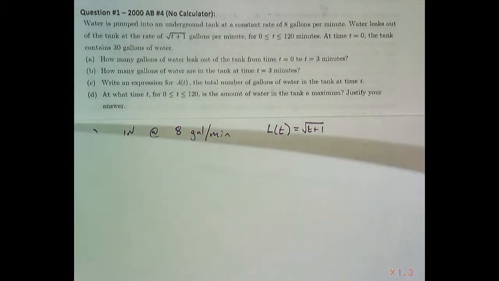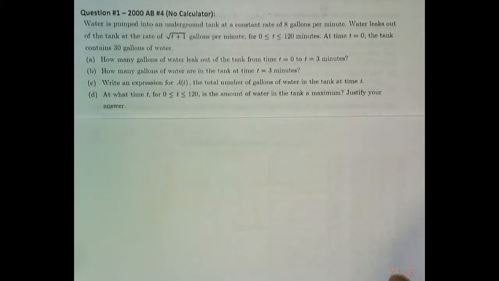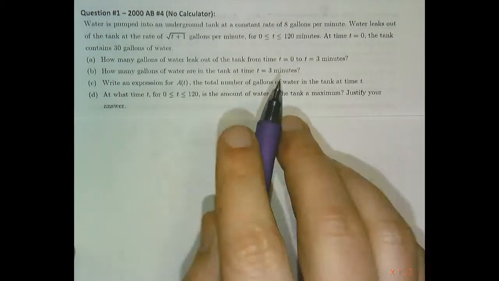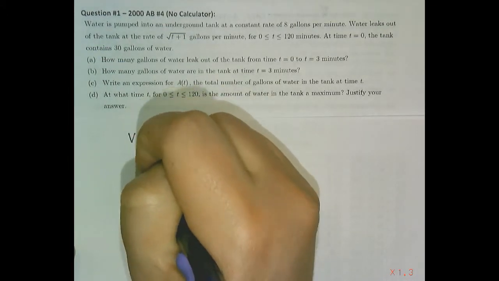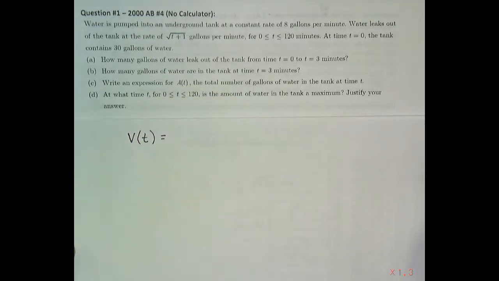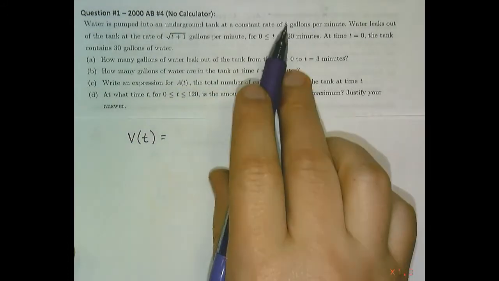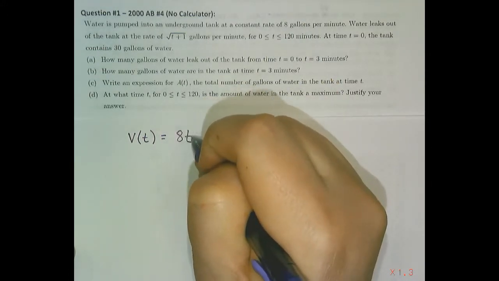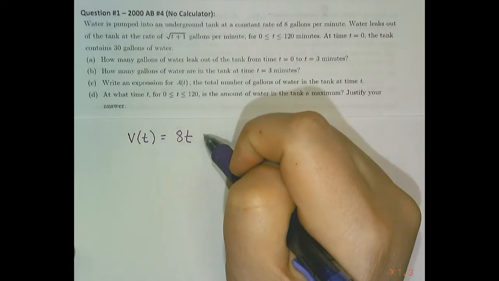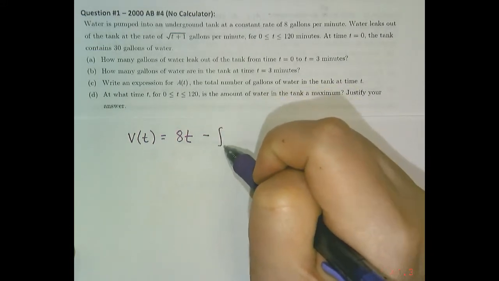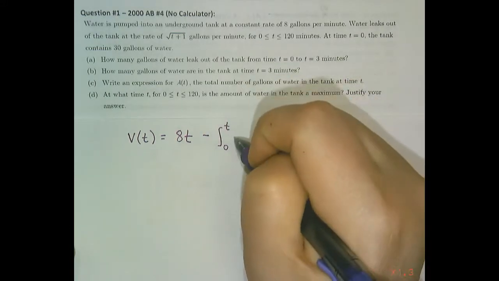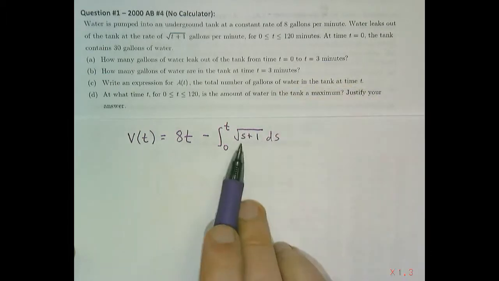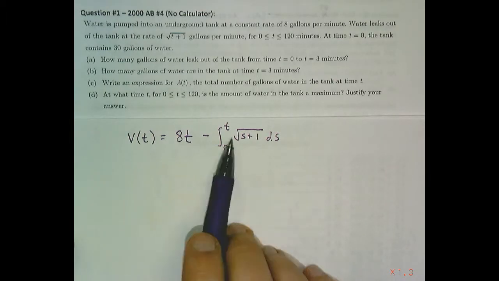All right, moving on to part B. How many gallons of water are in the tank at time 3 minutes? Well, if we want to find out the volume at any given time, we have 8 gallons per minute flowing into the tank, and from that, water is leaking out from time 0 to time t of our leak function. And I'm changing the variable so that we do not have an overlapping t there.